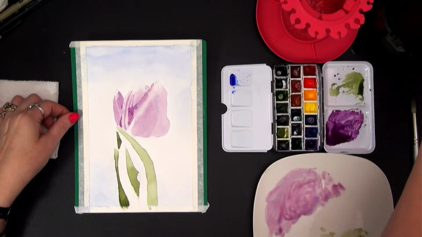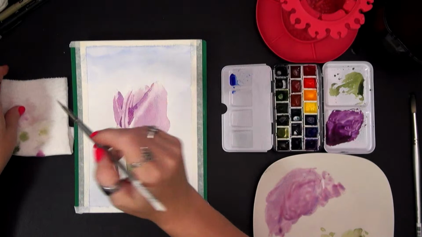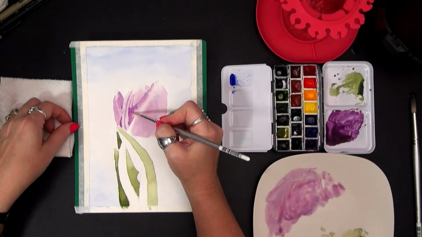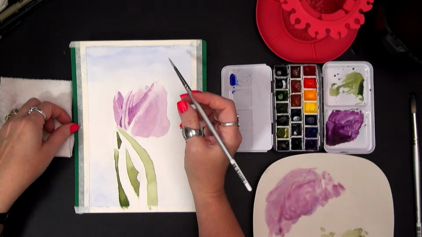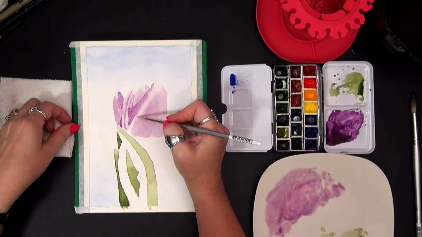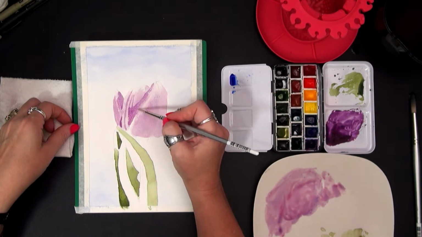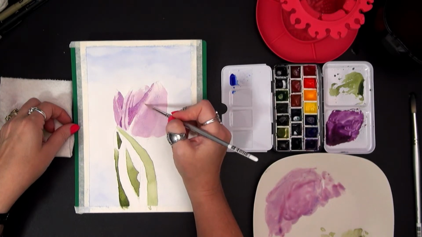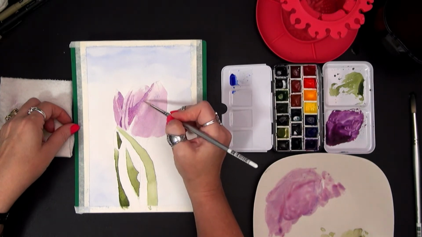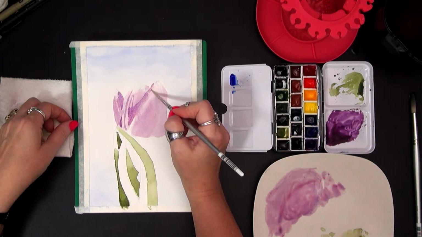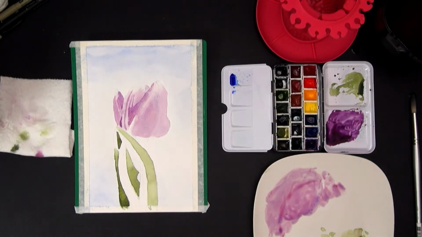And I want that to lighten up, so I'm going to rinse out my brush and just tap it. I just want a damp brush, and I'm going to blend that out. I'm pulling around. This is where that highlight is, which needs to be darkened just slightly. There we go. Okay, we're starting to get somewhere.